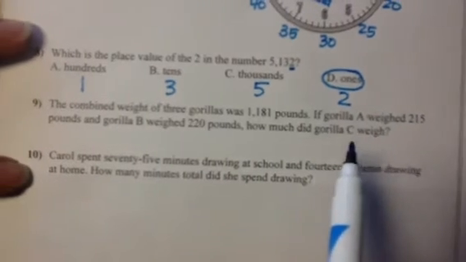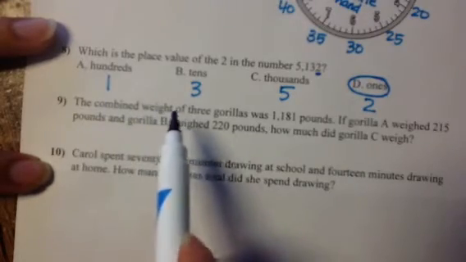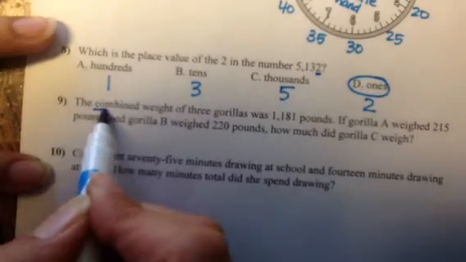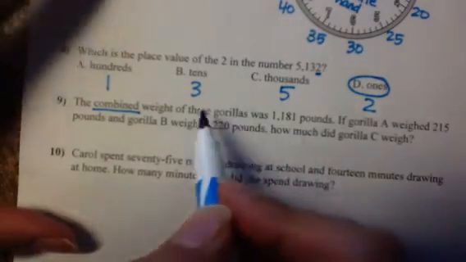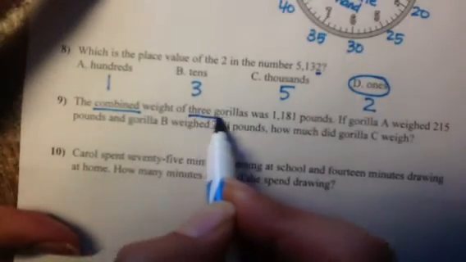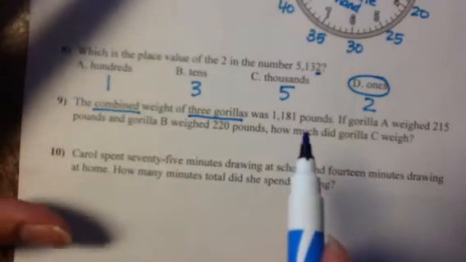All right, so let's read that again. The combined weight. Combined means what? Put together. So there's a key word right there, combined. That means I have to put them together. Is that add, subtract, multiply, or divide? That's adding, okay? So there are how many gorillas? 3 gorillas. There are 3 gorillas. And all the gorillas together weigh how much?